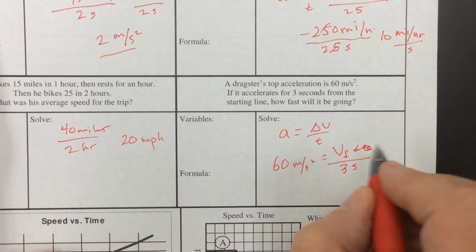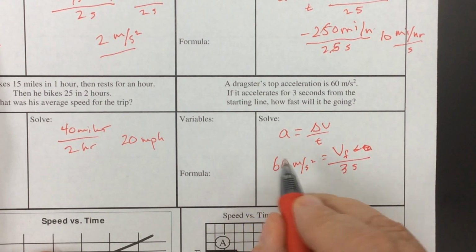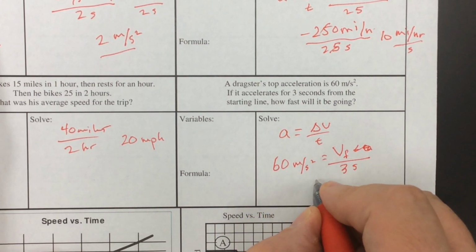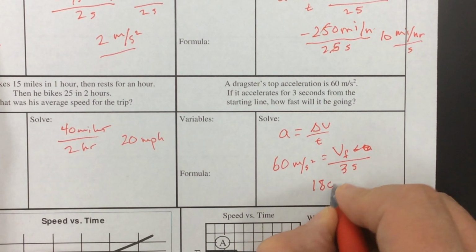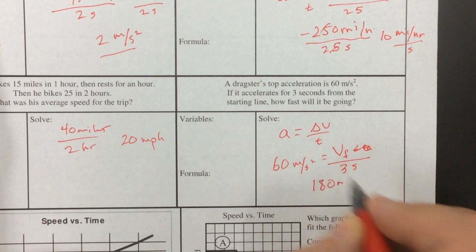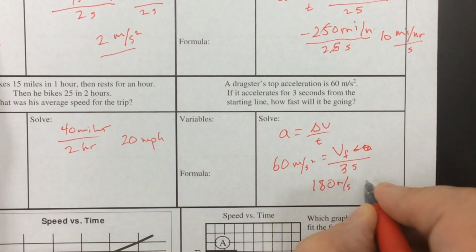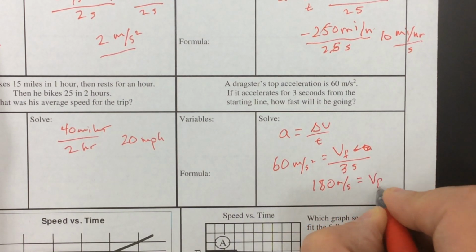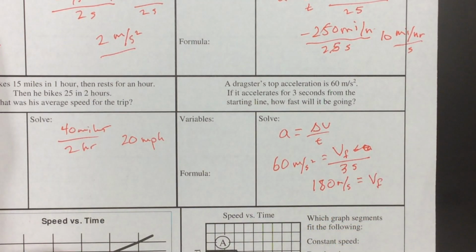Well, this goes away. 3 multiplies, so 3 times 60 is 180. And that seconds cancels with one of those, and so it's meters per second. And that's final velocity. He finally is going 180.